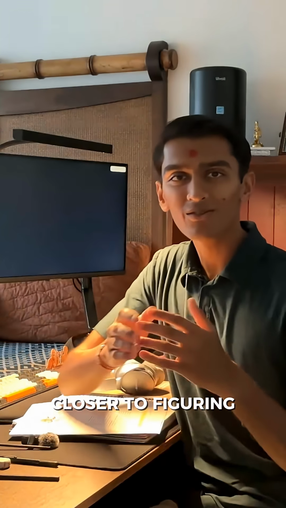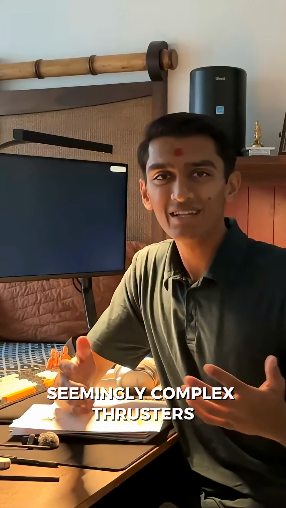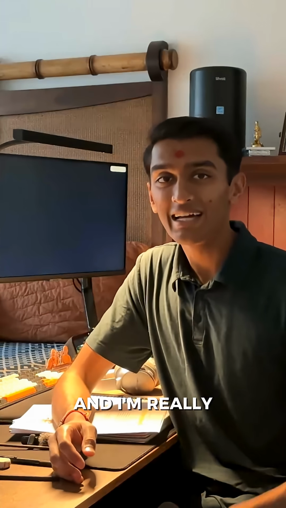Nevertheless, we're getting closer to figuring out just how these seemingly complex thrusters really work, and I'm really excited to see what's next.